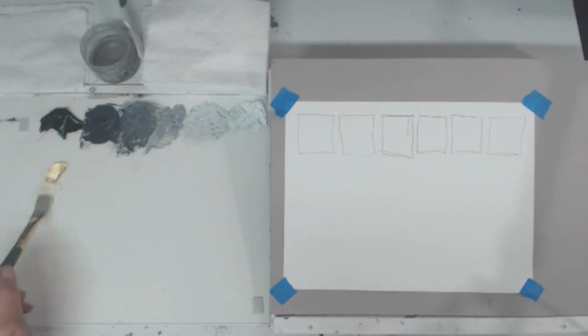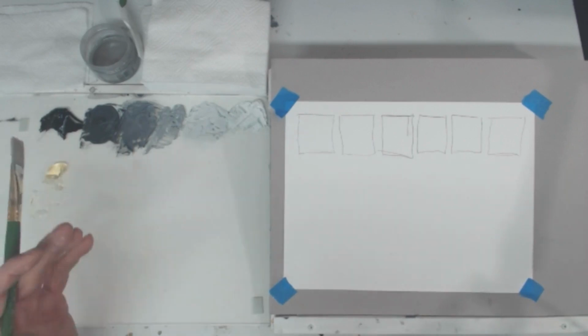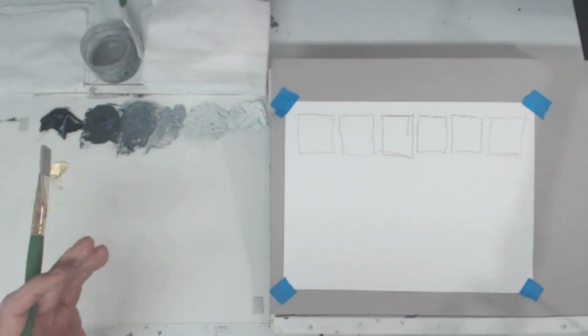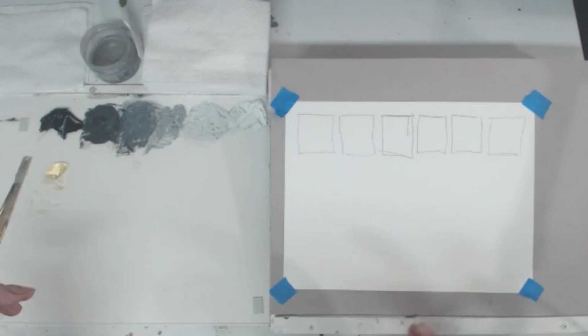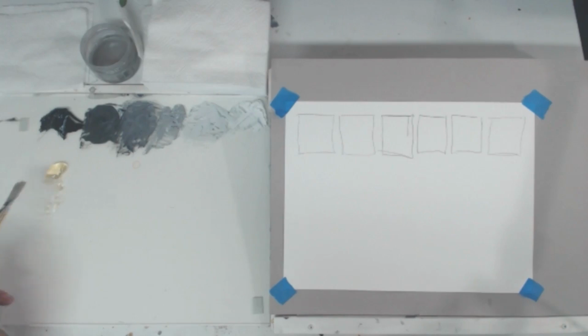If I use this, it will definitely be dry by tomorrow, which is handy because if you have a lot of these pieces of paper or canvas paper and you have all wet paint, you're always a little bit concerned. So I can use the gel here, but I also could use a little thinner if I wanted to make it a little thinner.